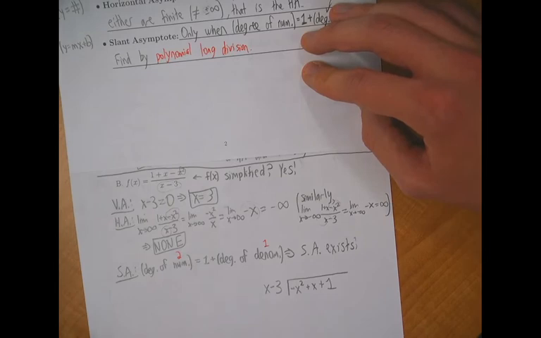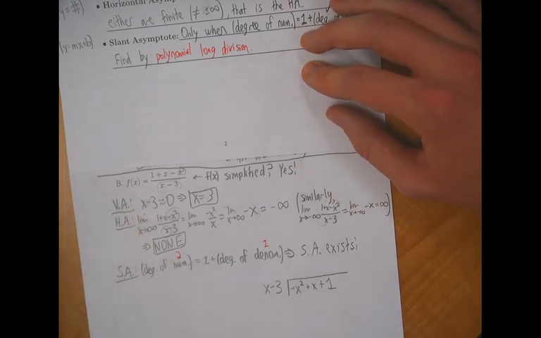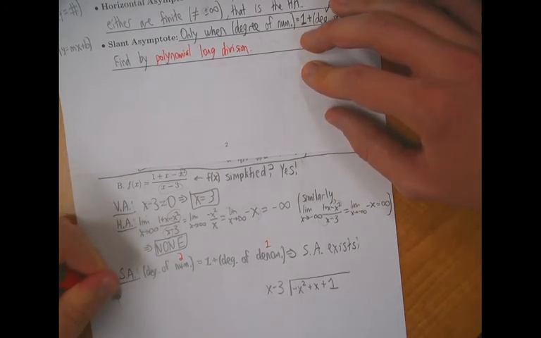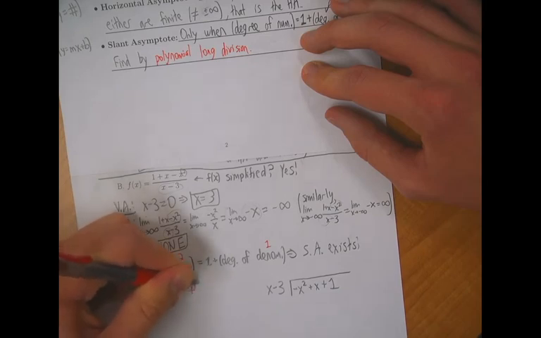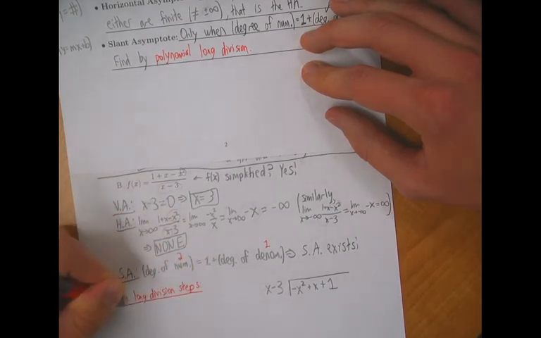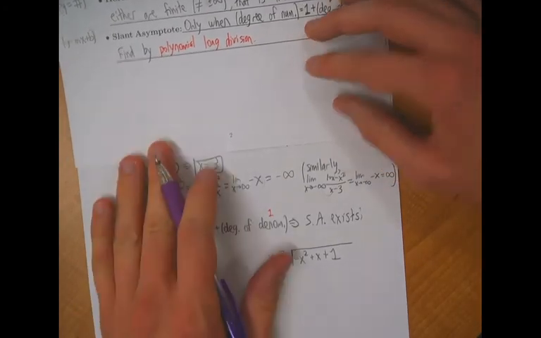Okay? So taking a look at this, we say, all right, polynomial long division steps. So what's going to happen here?